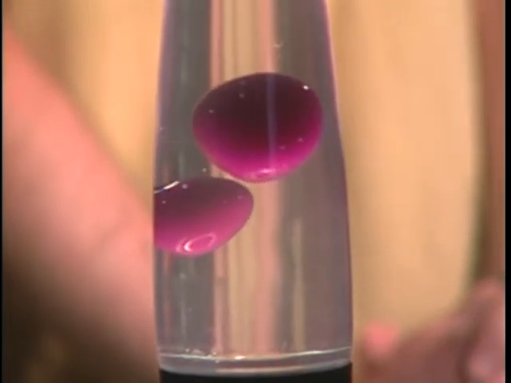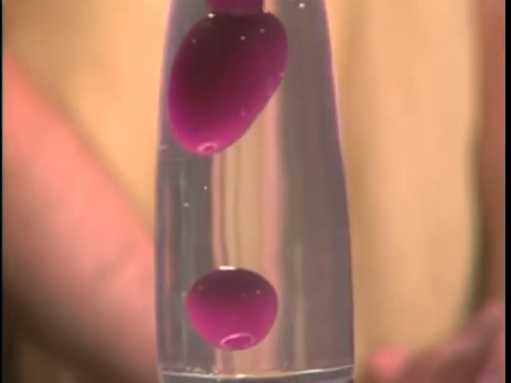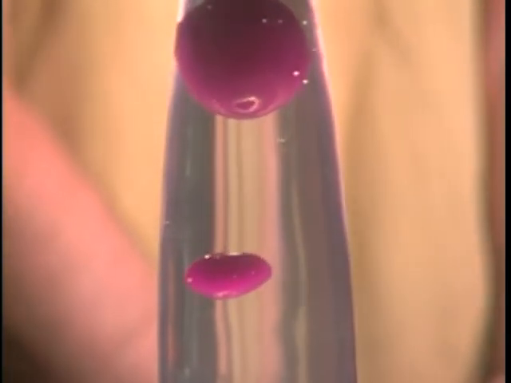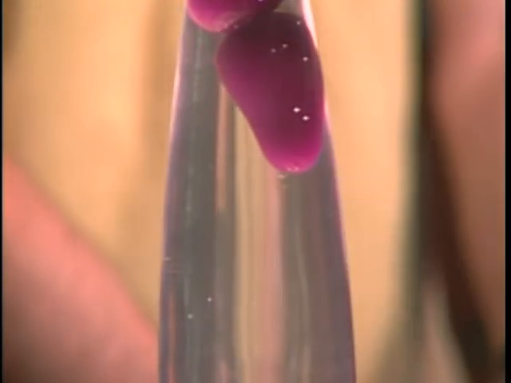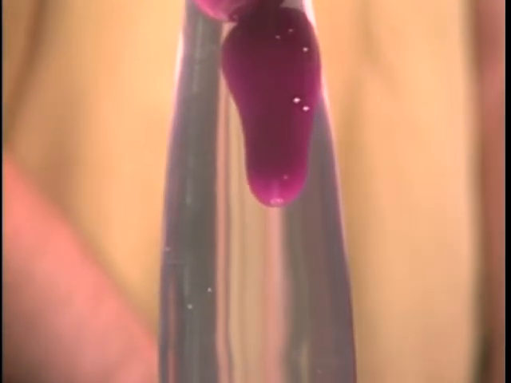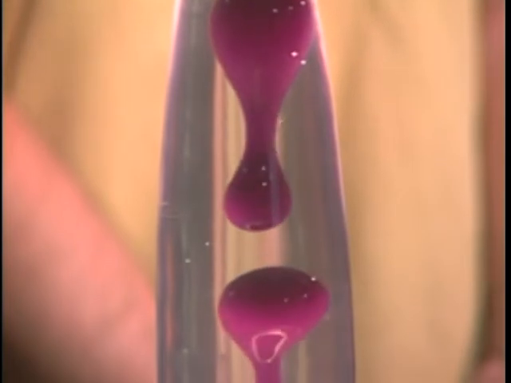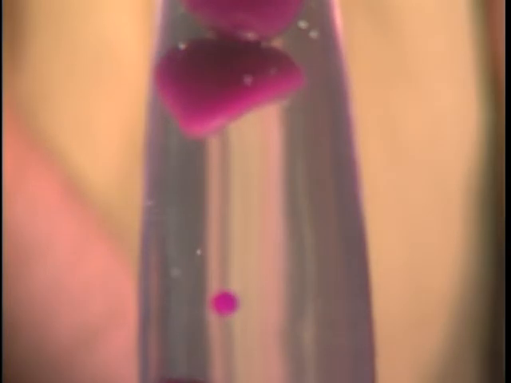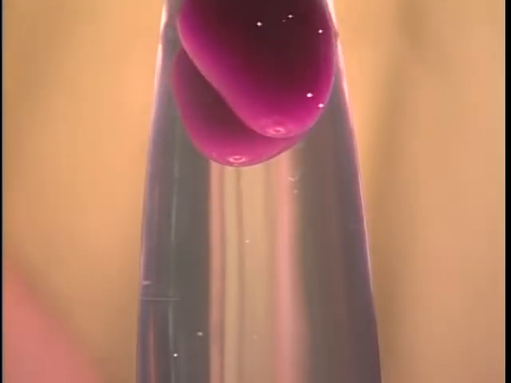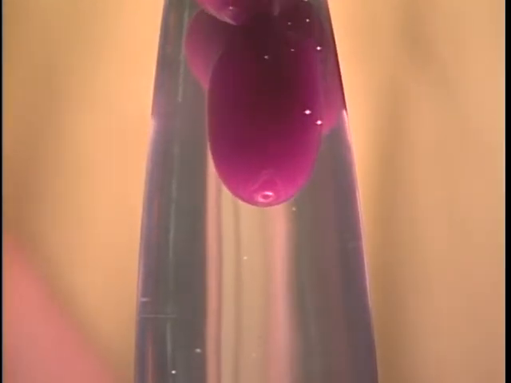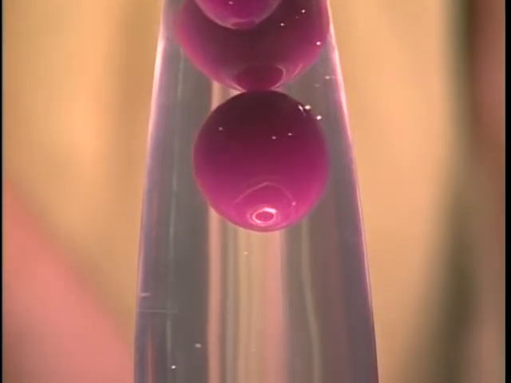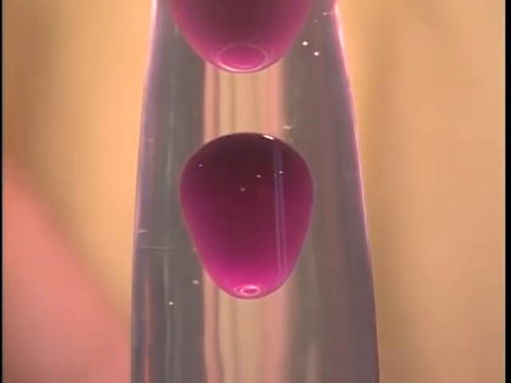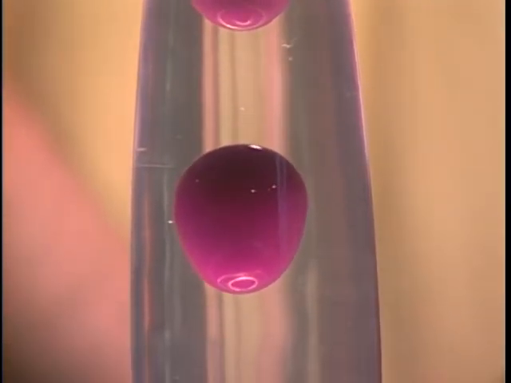So in the lava lamp here, we have two different fluids. We have the purplish fluid and we have the clear fluid. And the purplish fluid, when it warms up on the bottom from that heat source, becomes less dense and it rises up to the top. And then once it gets to the top, it's away from its heat source, so its density is going to increase, and then it is going to sink back down to the bottom.